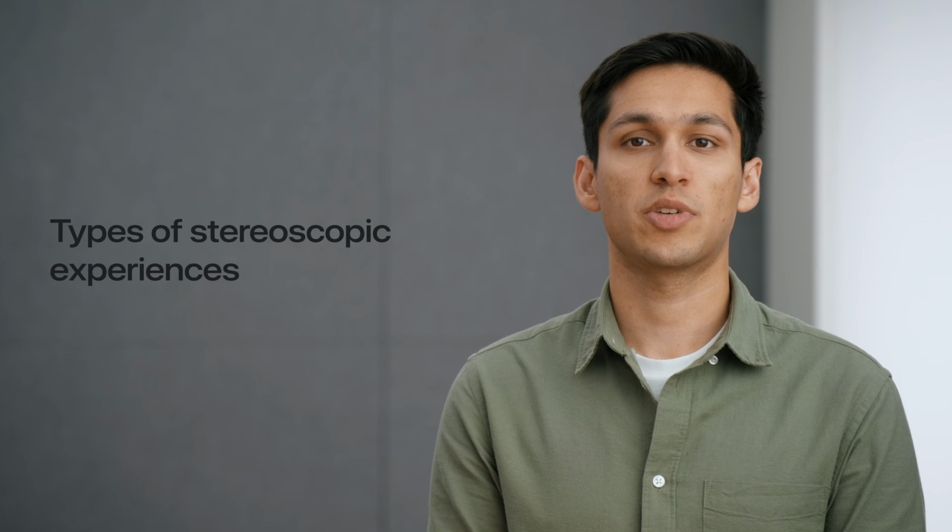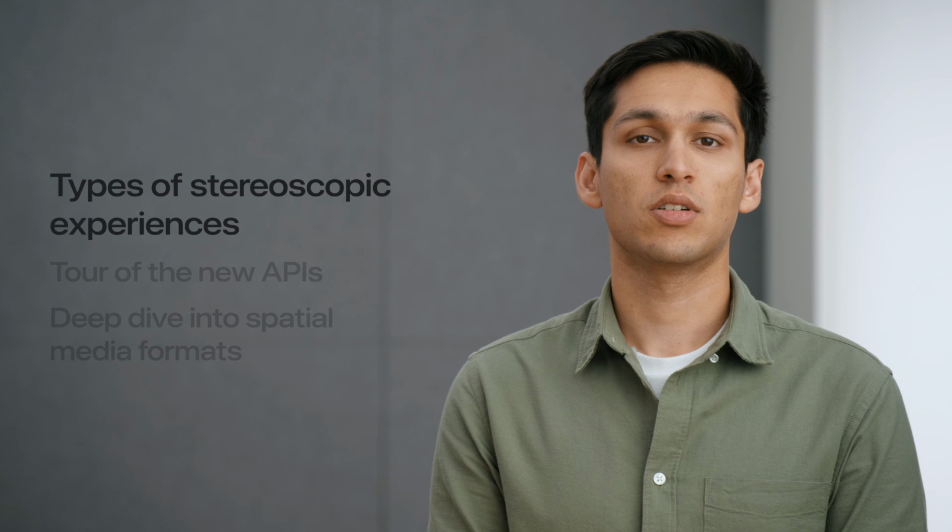Today, I'll be showing you how you can add spatial media experiences to your own apps. First, we'll take a look at the different types of stereoscopic video experiences available to understand what makes spatial so special. Then, we'll take a tour of all the new spatial media APIs and the capabilities they enable. Finally, for the power users who want to create custom spatial media, we'll take a deep dive into the spatial media formats. Let's start by looking at the different types of stereo video.